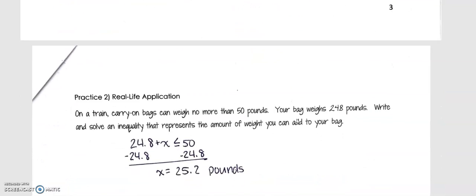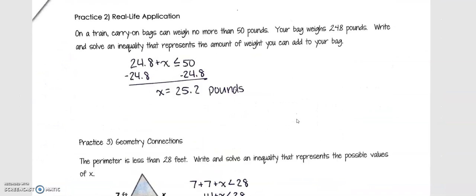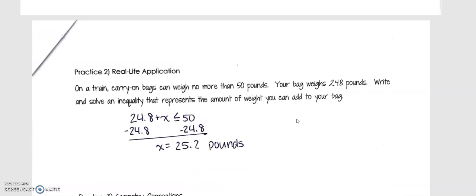Let's check out a couple word problems, guys. This first word problem says on a train, carry-on bags can weigh no more than 50 pounds. As soon as I see no more, I'm thinking less than or equal to, right? If you're not sure, come up with some numbers to put in this example. Okay, 51, well that's more than, so it has to be less than or equal to. So right away I know I can write less than or equal to 50.